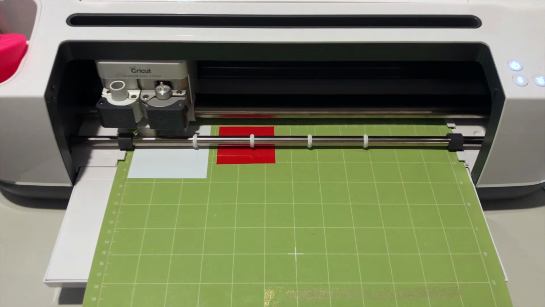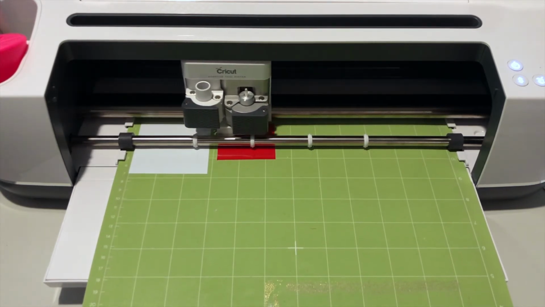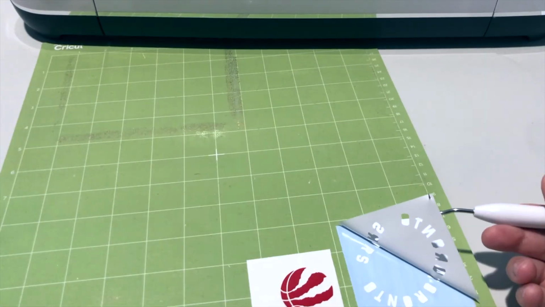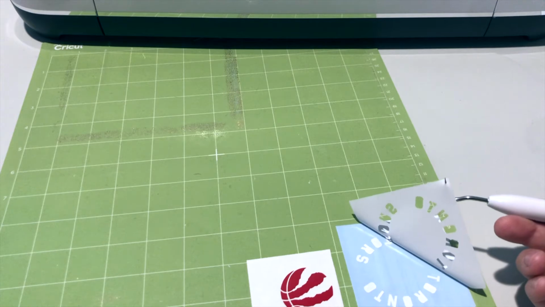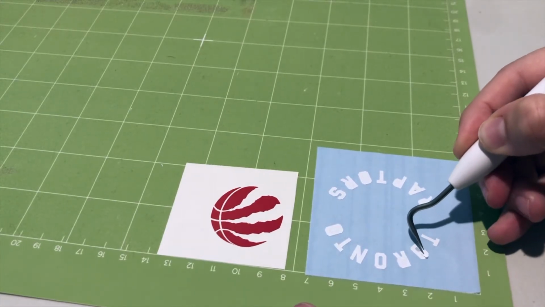As you can see here, I have my two different colors of vinyl on the mat so that I can cut them in one process. Once the cuts were done, I weeded the excess vinyl, leaving just the logo. This is Oracle 651 permanent outdoor vinyl I'm using, so I'm hoping it will be nice and durable.